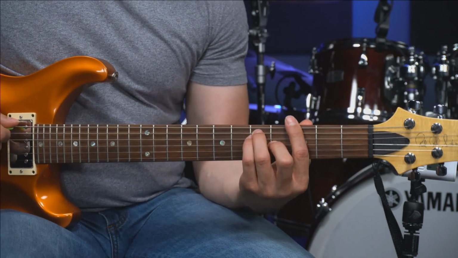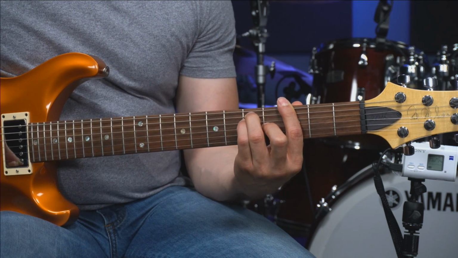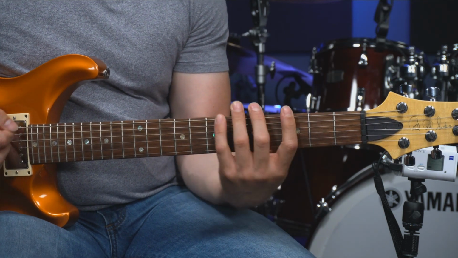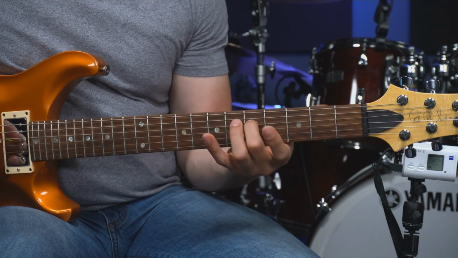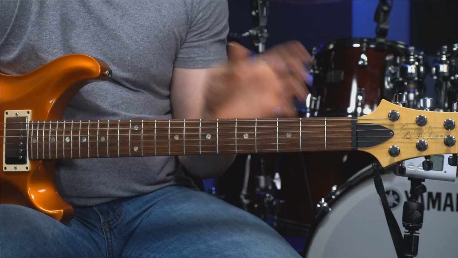So let's go to the key of G major. Right? That's your one chord. If you're in a G major scale, G, A, B, C, D, E, F sharp, G, 7 notes, right? Each note has a scale and a chord that naturally goes along with it. The second scale degree, A, has a minor chord that goes along with it. The third scale degree has a minor chord that goes along with it.